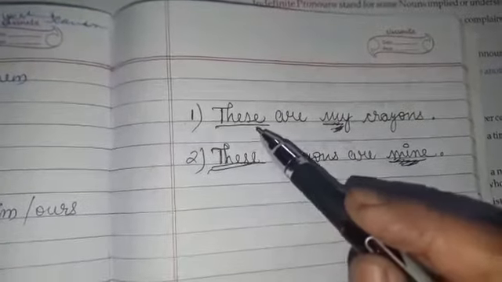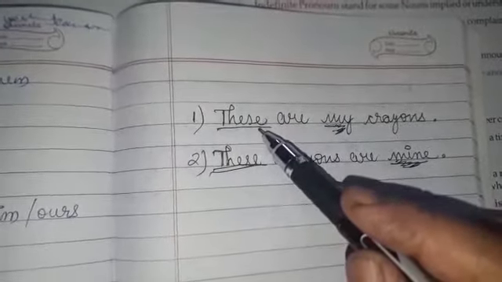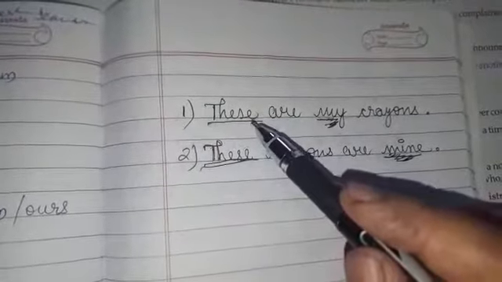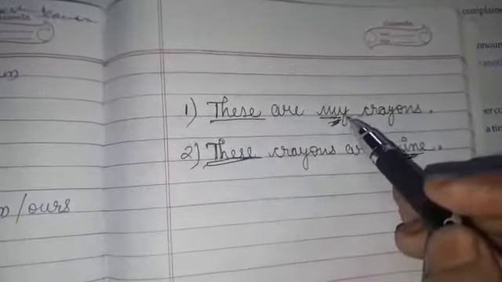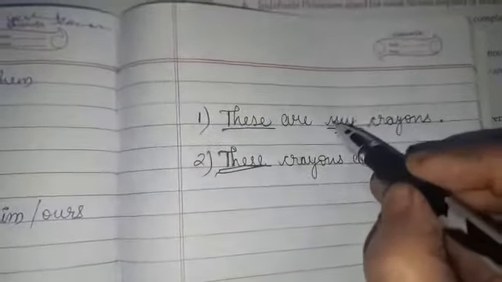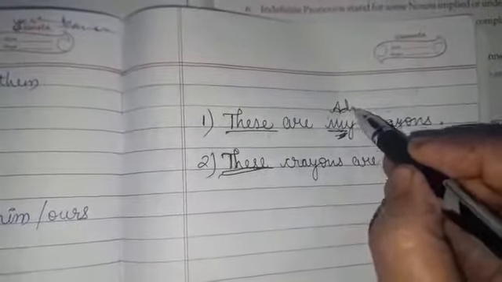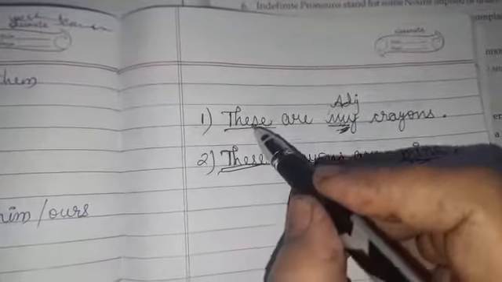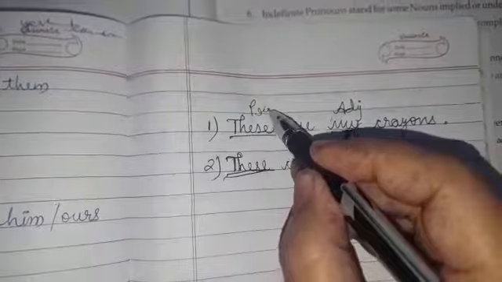So this word these is used in place of a noun. That is why it is a pronoun. Now, earlier my was an adjective because it was used with crayons. So we will write it here, adjective. And now, if we underline this word here, it becomes pronoun.